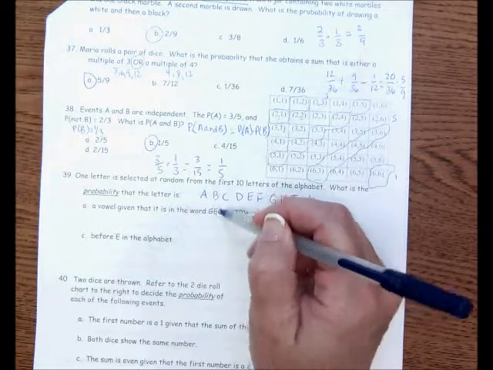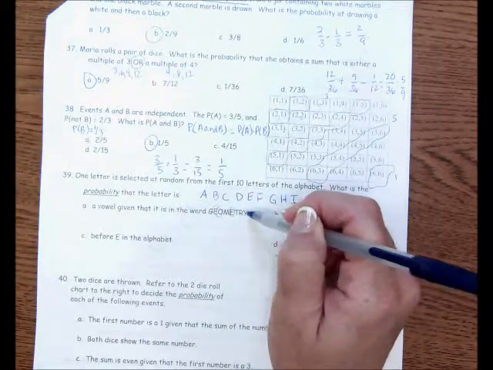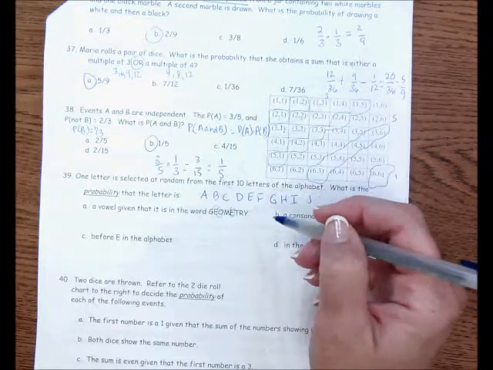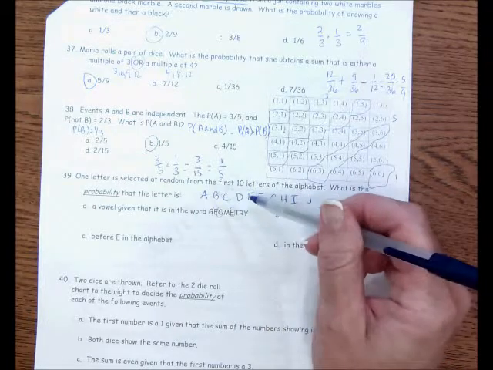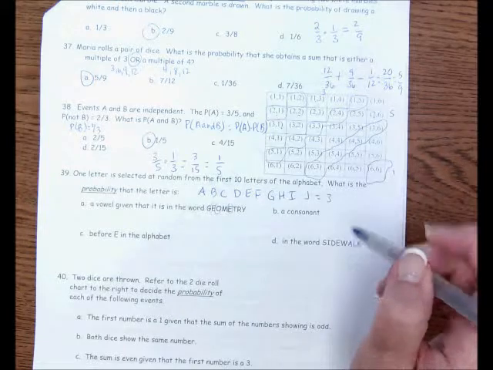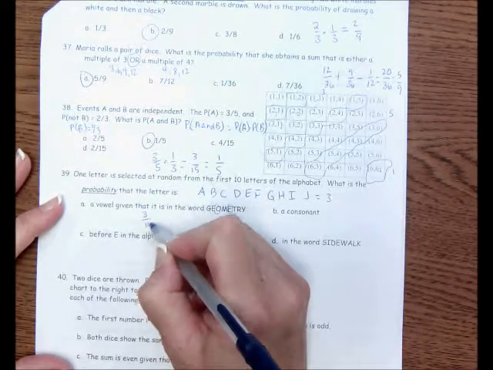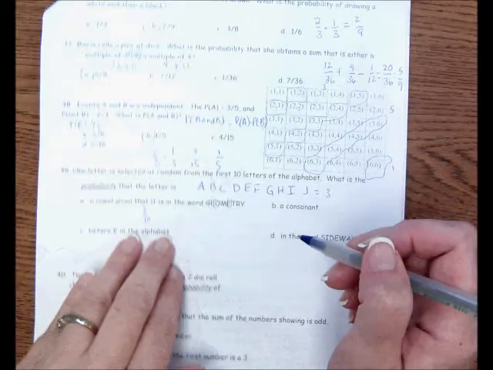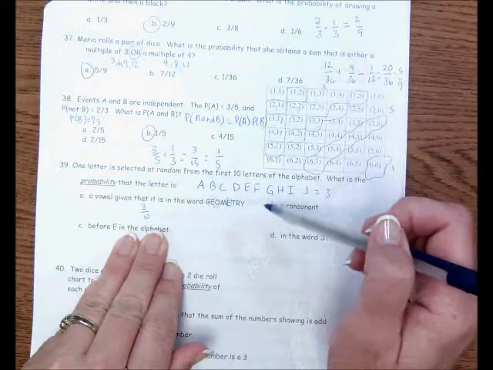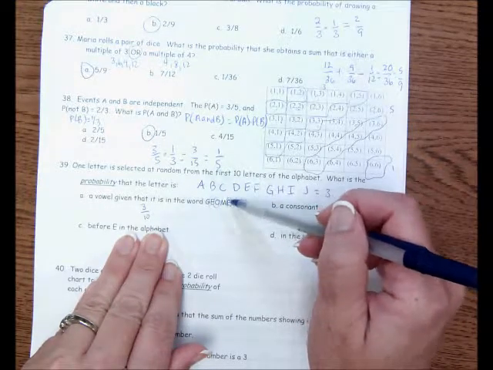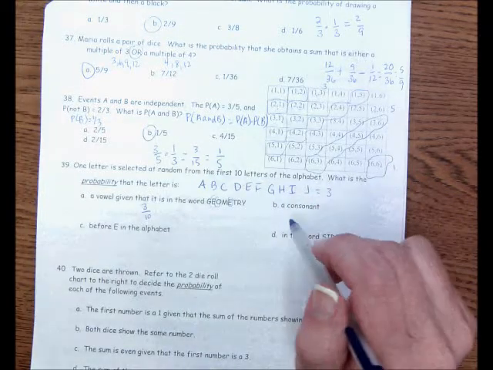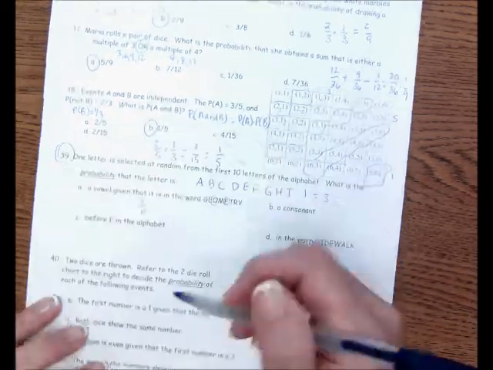So I have 1, 2, 3 vowels in geometry. And then I have 1, 2, 3 vowels that are in the first 10 letters, so 3 out of 10 is the probability that it's a vowel. And then given that it is in the word geometry, 1, 2, 3, 4, 5, 6, 7, so then I take that. I'm going to have to think about this one. So let's leave this one for class.